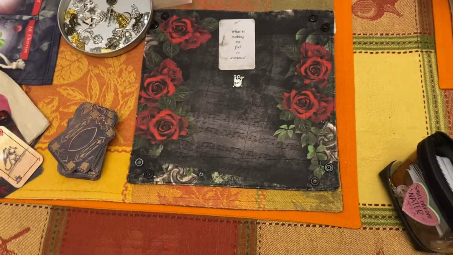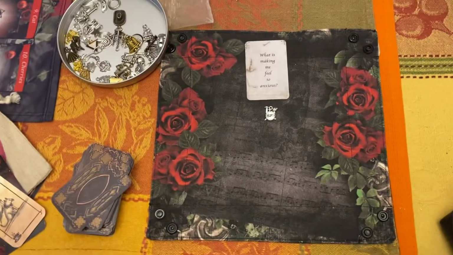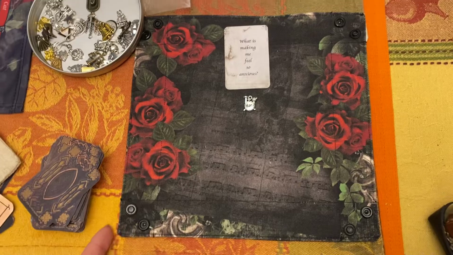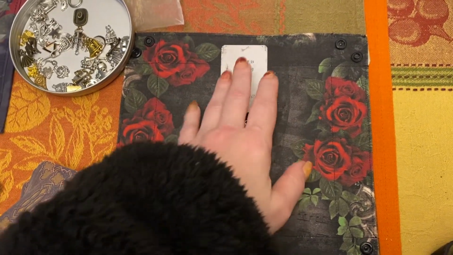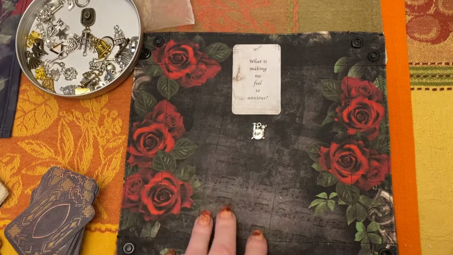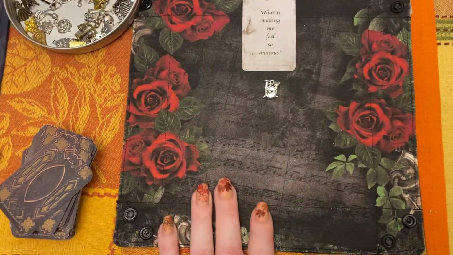Hi guys, we got a couple of questions recently and I'd like to tackle them. The first question was, can you read tea cards with any pre-made tarot spread? And the answer is absolutely yes.